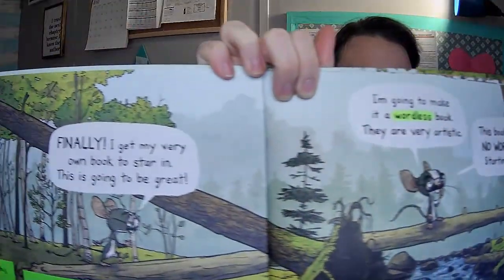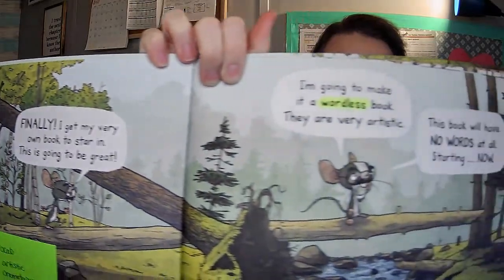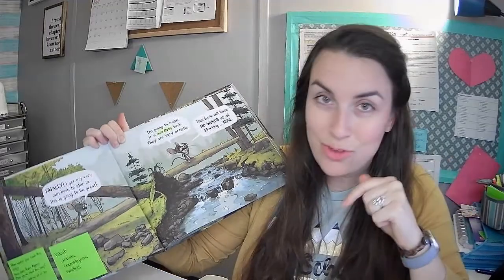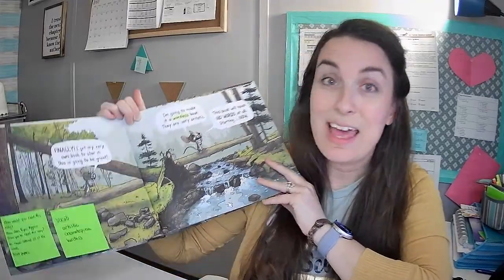I want you to notice something that Ryan did in our story. Do you see all of these words here on the front cover? All of these words he actually hand-lettered. That means he didn't use a computer, he didn't print out anything, he actually drew each letter and colored it in with either a marker or a pen. So all of those words that you see, Ryan has actually drawn himself.